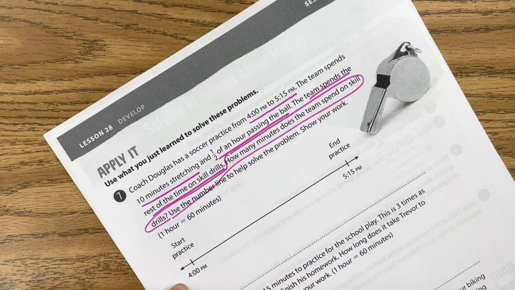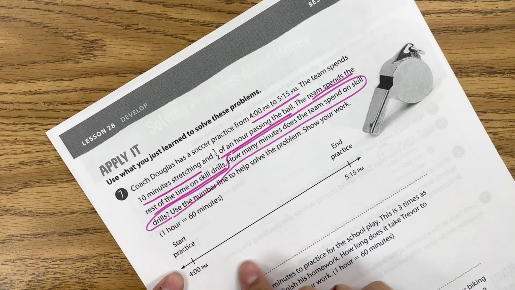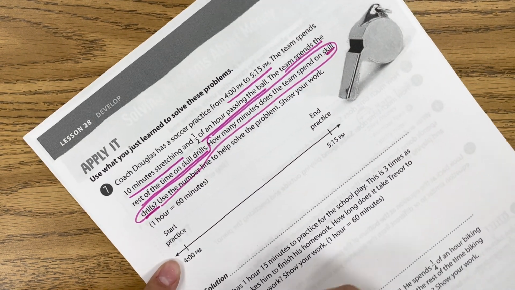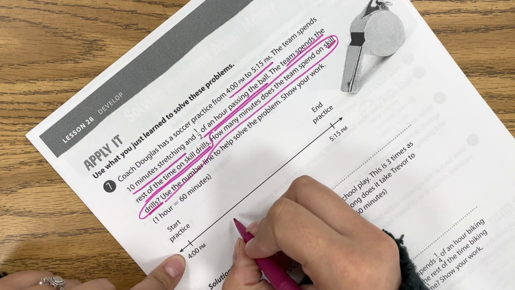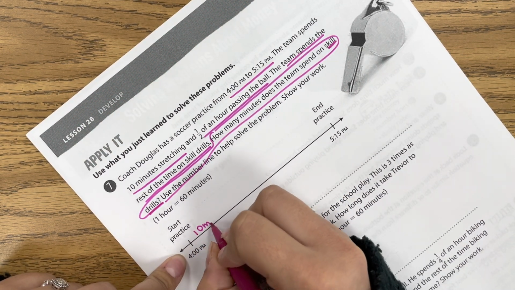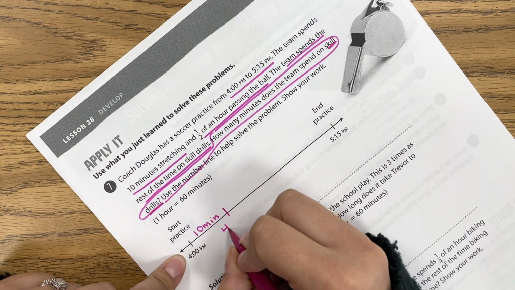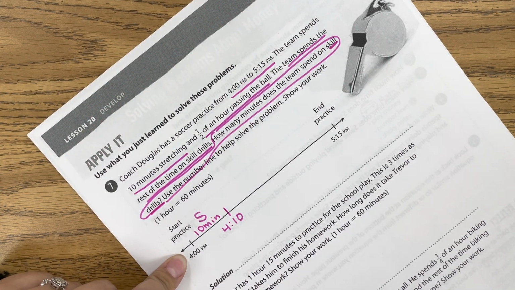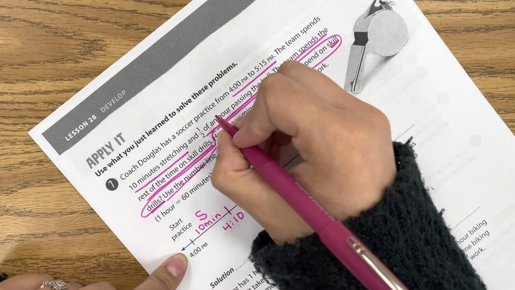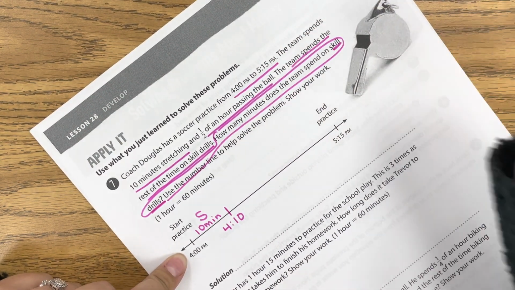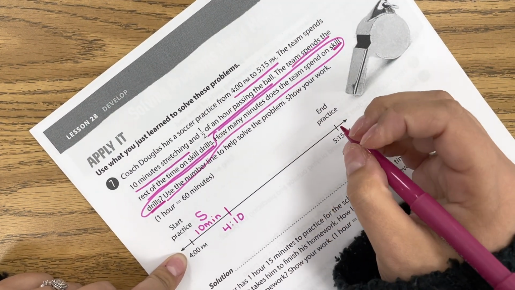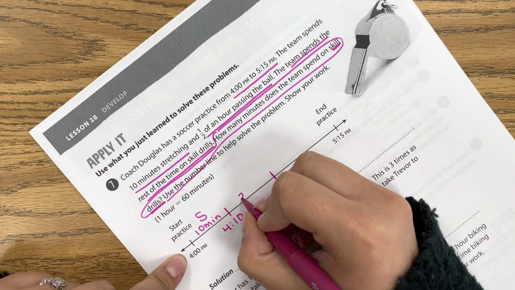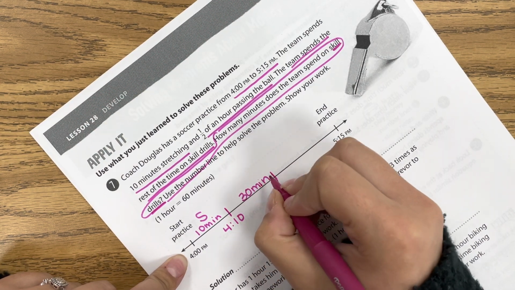So 4 o'clock, practice starts. But they want us to use this number line to figure out how much is spent on skill drills in this practice. So from 4 to 4:10, so 10 minutes. I'm just going to put an S for stretching, okay? And then the next 30 minutes or half an hour, right? Half an hour is equal to 30 minutes because half of 60 is 30. So the next 30 minutes are spent passing the ball. So let's just say here, this is 30 minutes of pass.